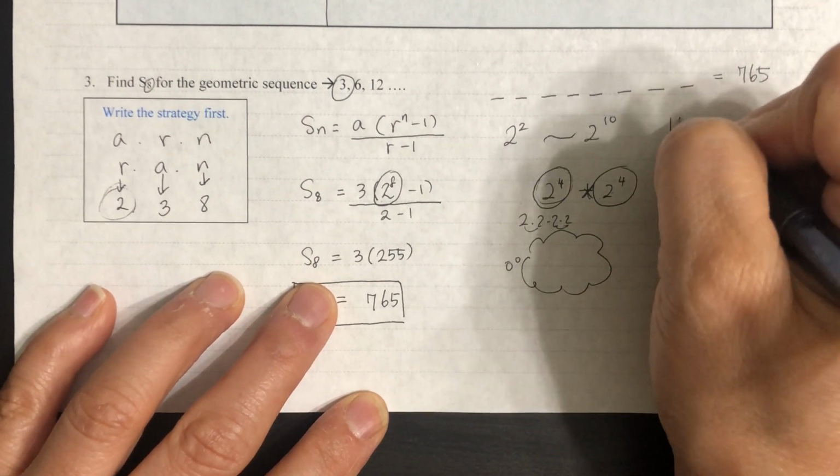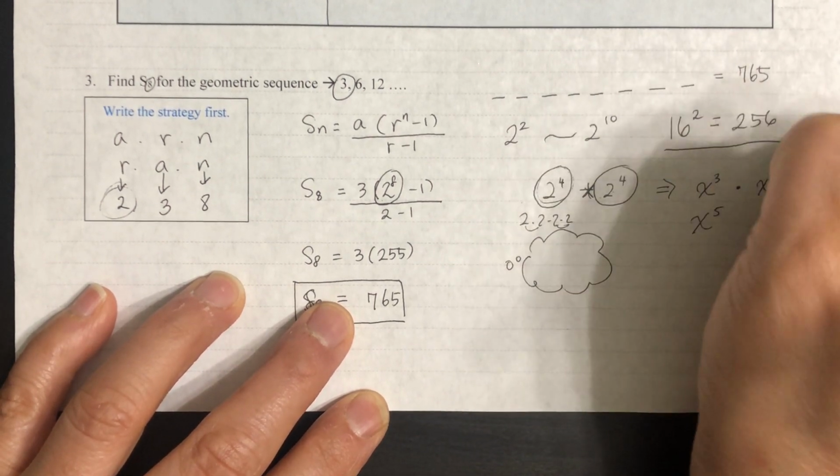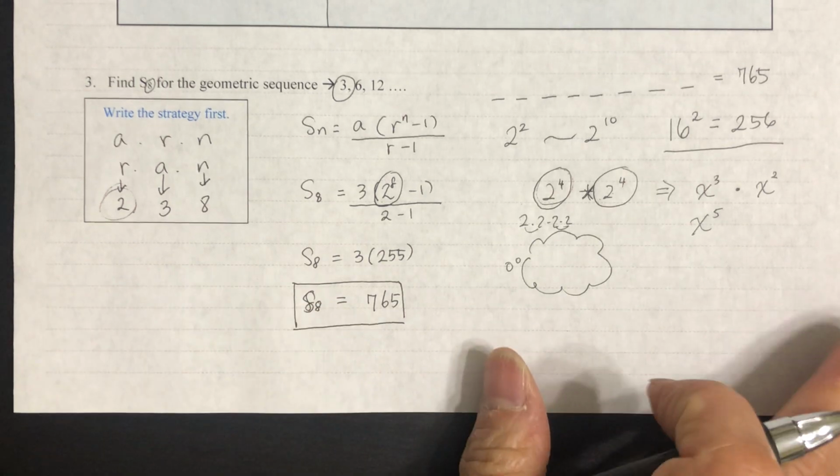And you have memorized that 16 squared is 256. You memorized this last year. Okay. Let's do the next question.